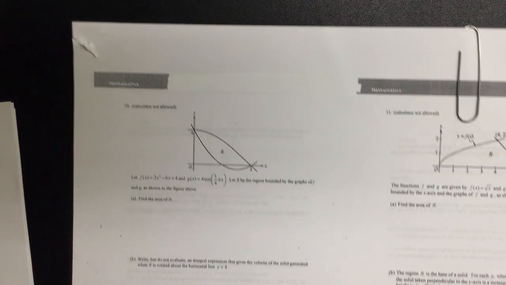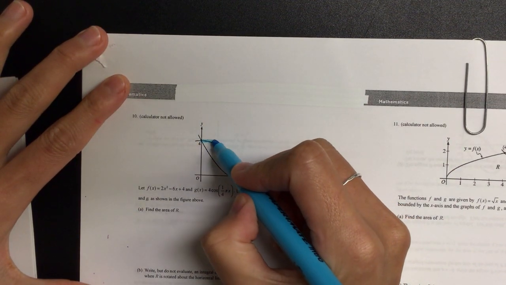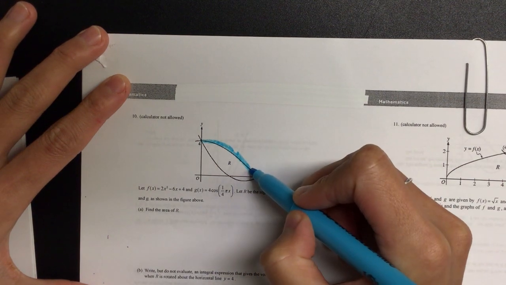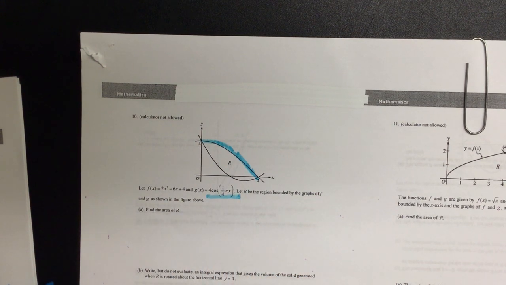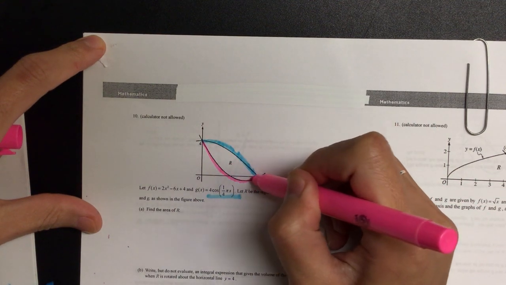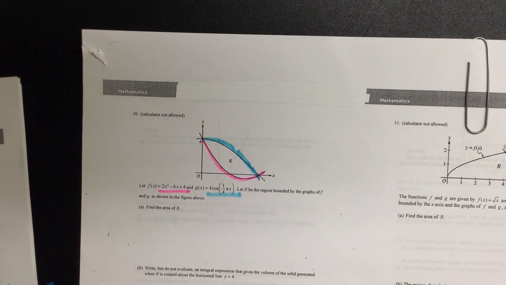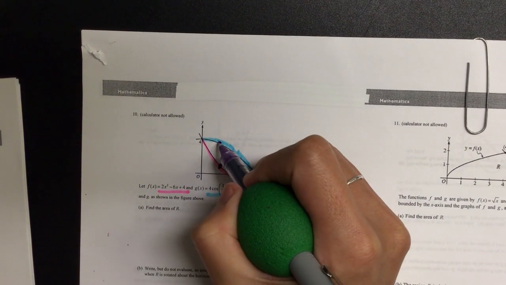Okay, for the area of R, let's go ahead and denote which one is which. So this one right here, is that the cosine graph or the quadratic? That's a cosine, so I'm going to underline that piece. And the quadratic is going to be the one underneath it. So it says to find the area. To find the area on this one, we're going to do top minus the bottom. Draw your rectangle if you want.